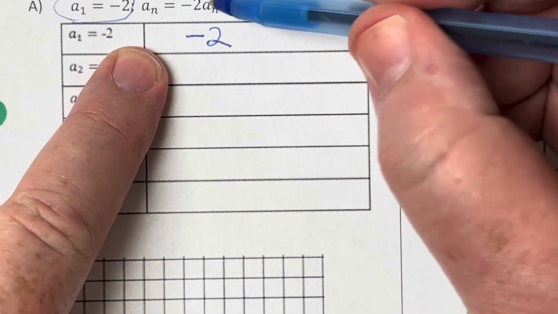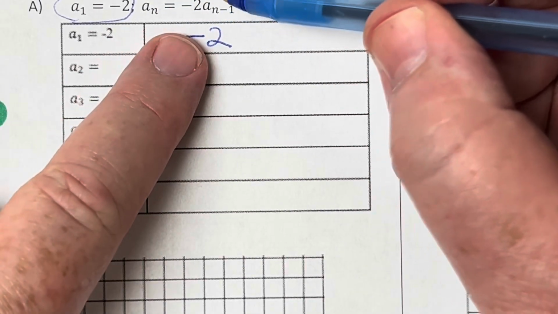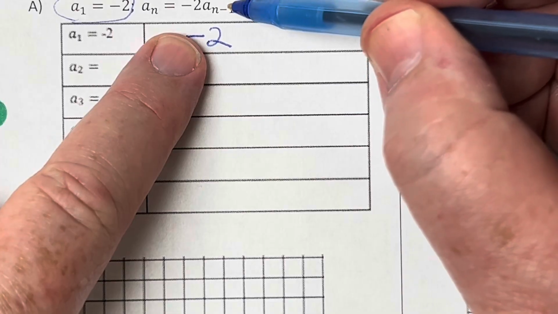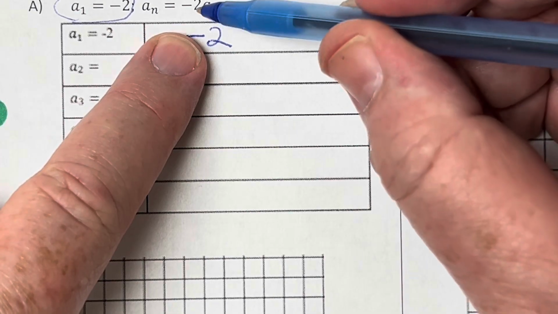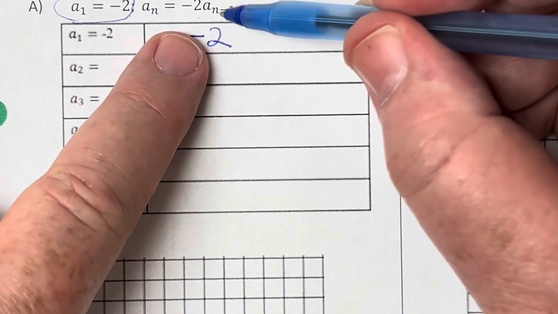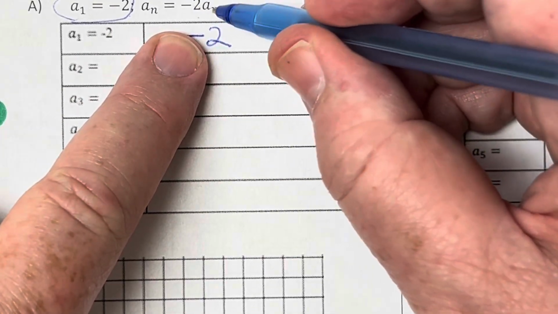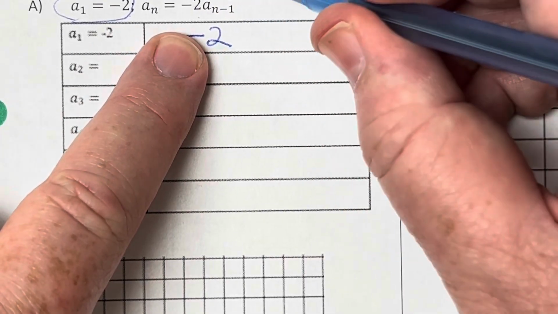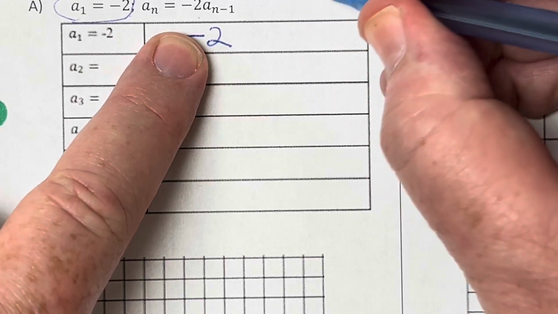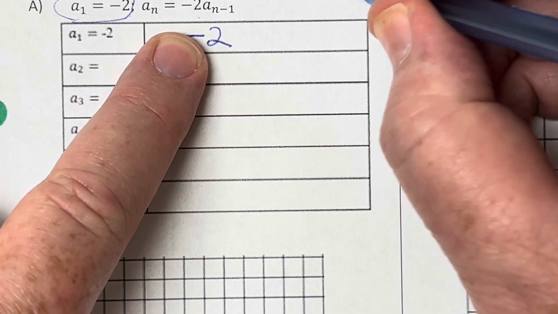To find the next term, it's -2 times the previous term. Since it's being multiplied like that, we can assume that this is a geometric sequence.